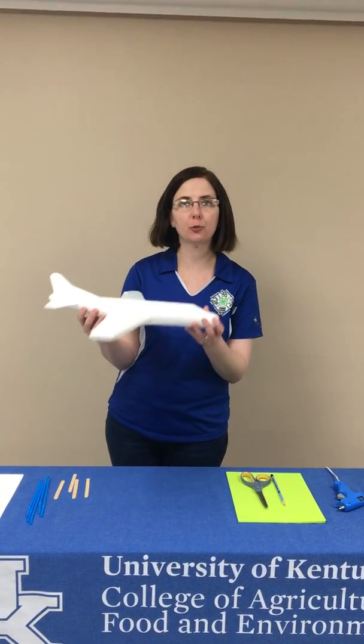Before we start our crafts today, it's important to think about the forces of flight and what forces are keeping our planes and our helicopters and our gliders up in the air versus what forces are pulling them down or slowing them down. So there are actually 4 forces of flight. They include thrust, drag, gravity, and lift. So we'll start off with thrust.